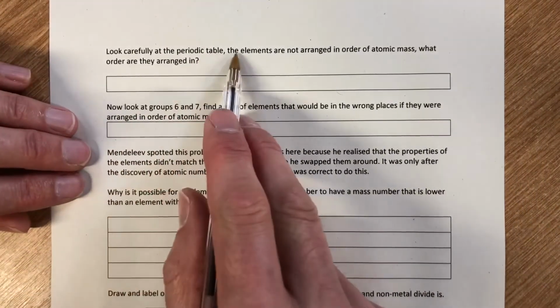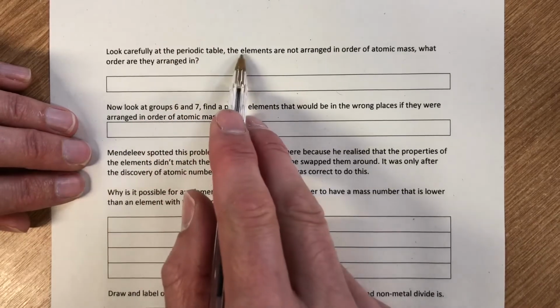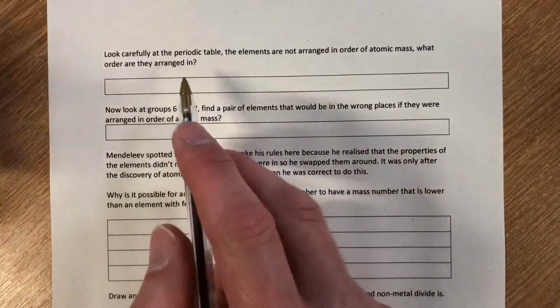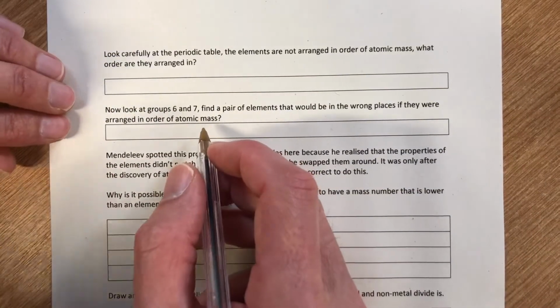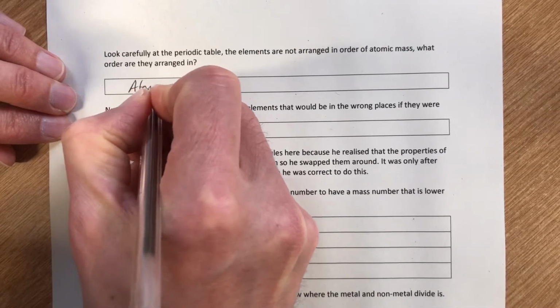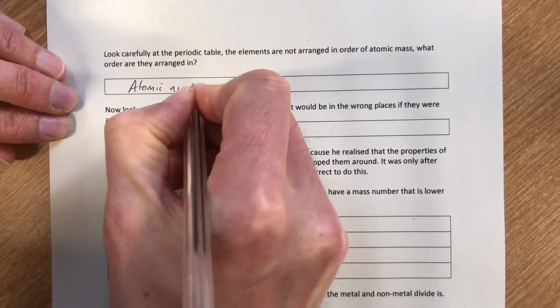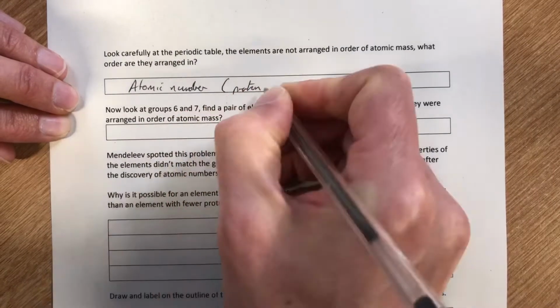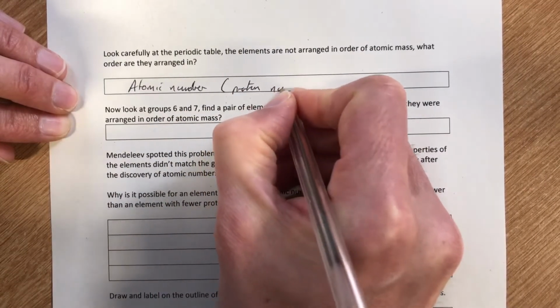Look carefully at the modern periodic table. The elements are not arranged in order of atomic mass. What are they arranged in? Well, they're not arranged in atomic mass. On the modern periodic table, they're arranged in order of atomic number. The atomic number is the proton number. They're arranged in order of number of protons.